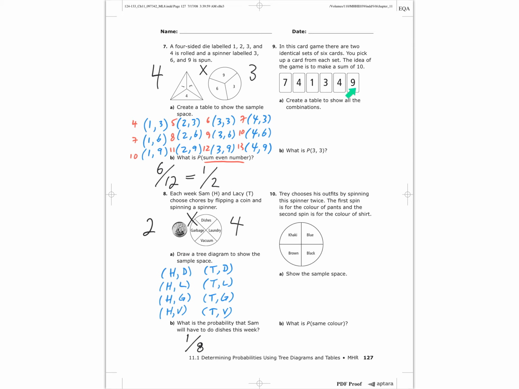So if there is 6 in one stack and 6 in the other, there are how many total outcomes? 6 times 6. There's 36 possible outcomes, and clearly I don't have enough room to write those all down here, and it can be sort of a daunting task sometimes to write them all out. Now, let's fast forward to part B here.